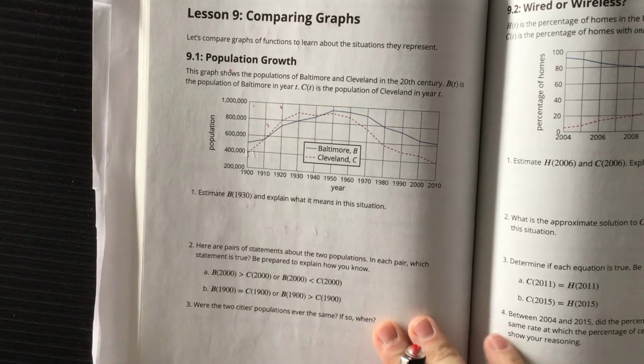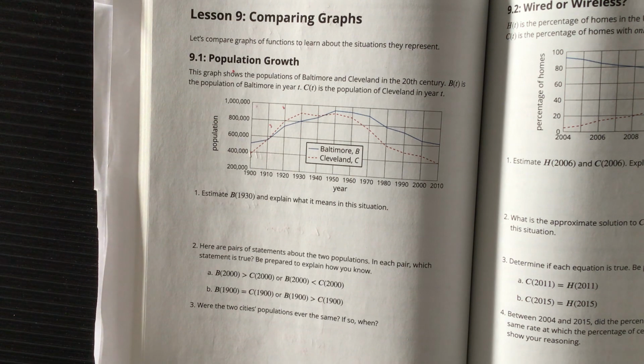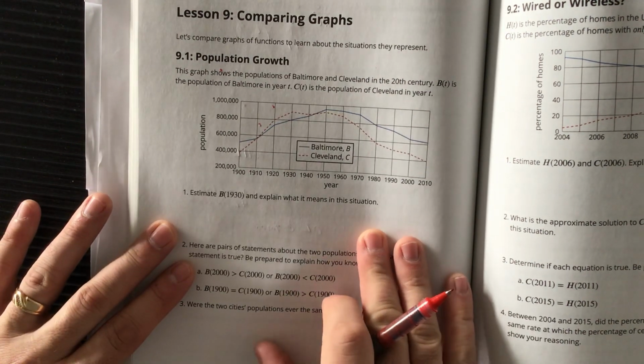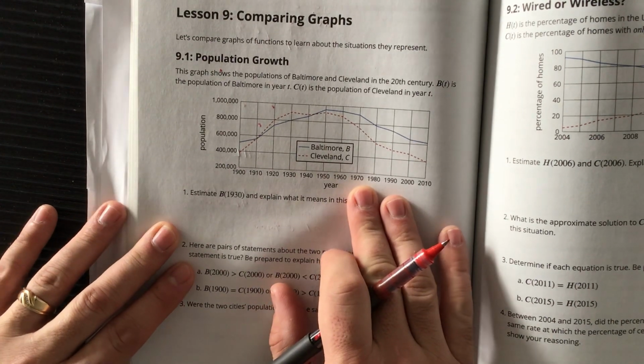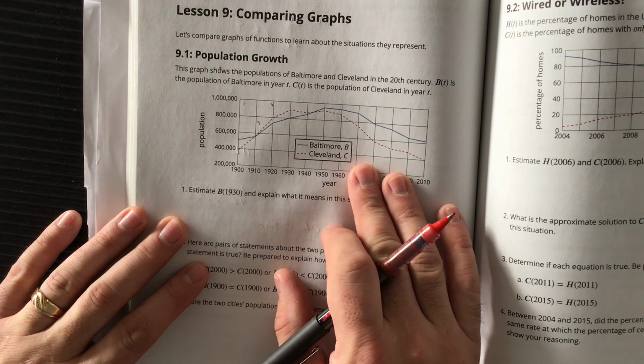All right, so page 196, again, rolling into the second half of unit 4 here. It says, let's compare graphs of functions to learn about the situations they represent. Amy, would you read the little paragraph above the graph, please? This graph shows the population of Baltimore and Cleveland in the 20th century. B(T) is the population of Baltimore in year T. C(T) is the population of Cleveland in year T.